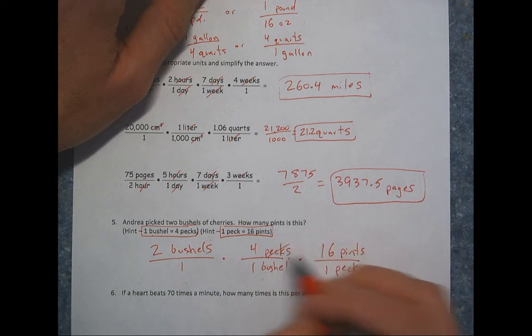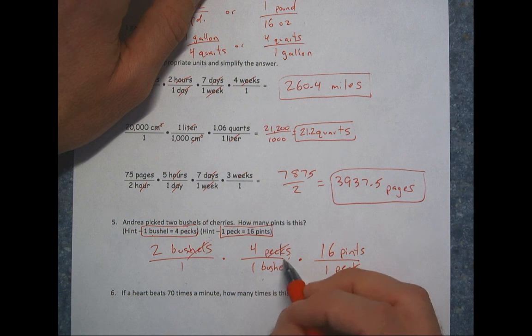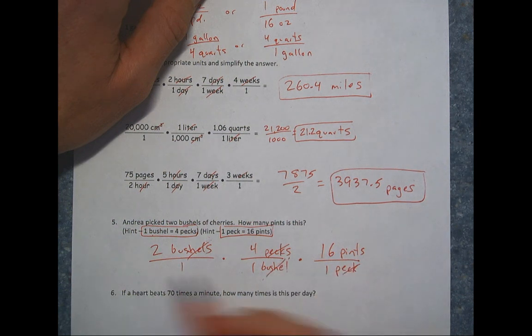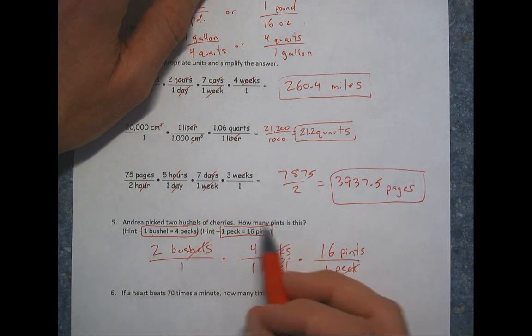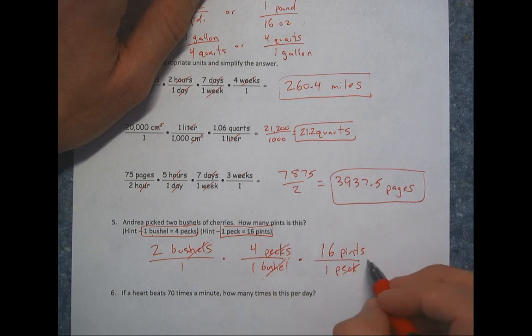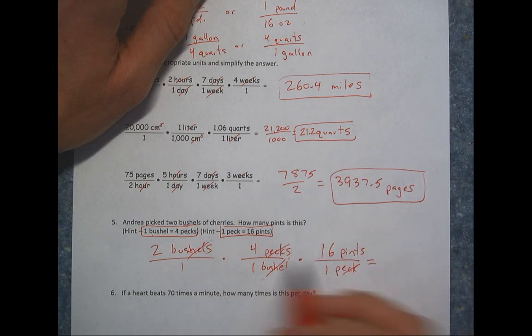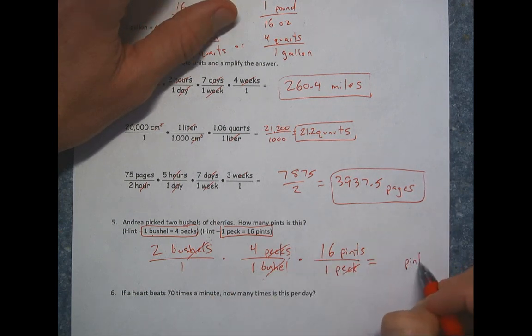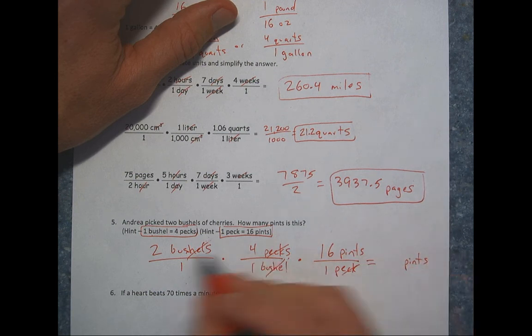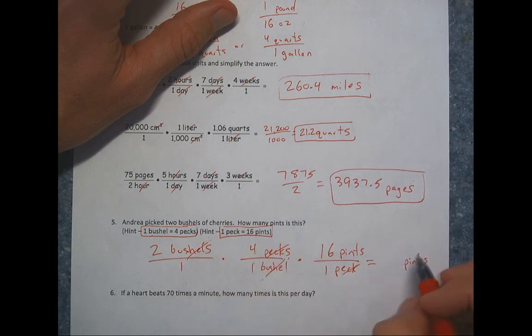So as of right now, pecks cancel and bushels cancel. And so the only unit left is pints. And that answers the question, how many pints do we get? Everything on the bottom is just a 1, so we can just go straight across. My answer will just be in pints. And when I multiply 2 times 4 times 16, it's 128 pints.